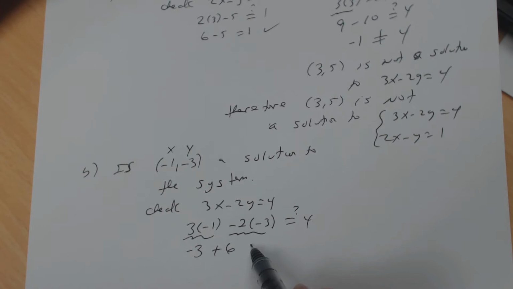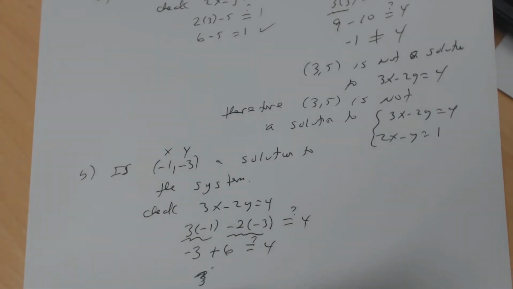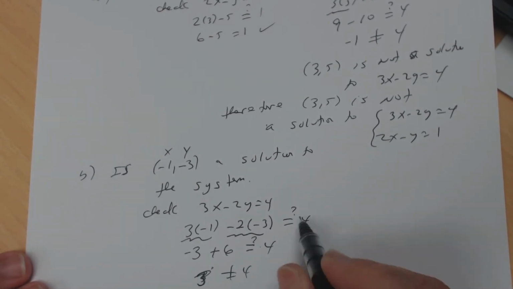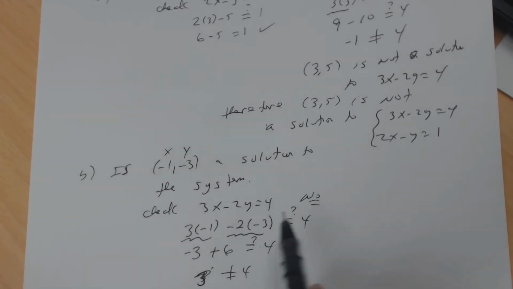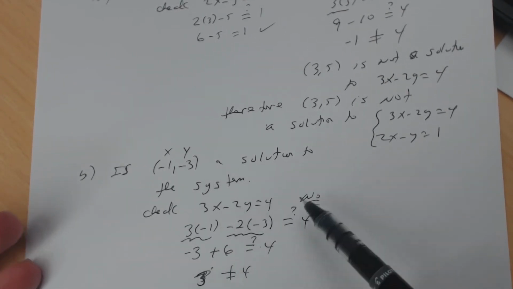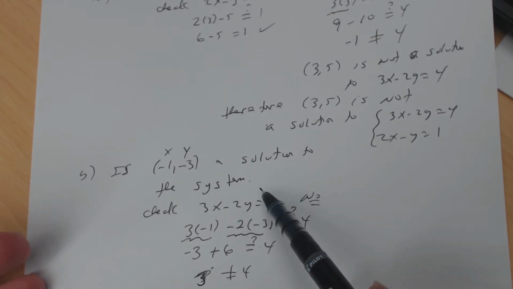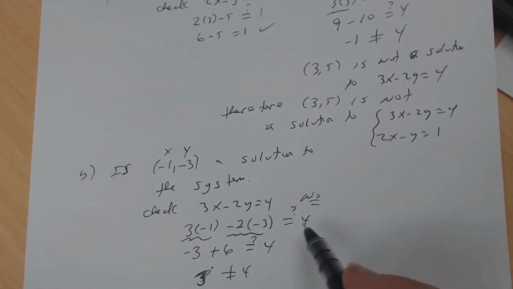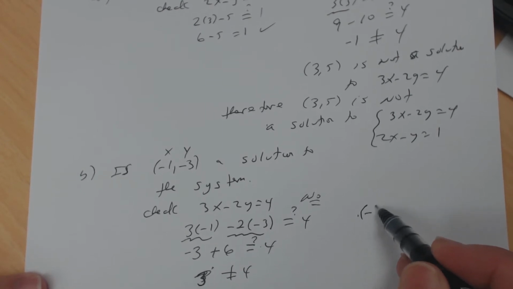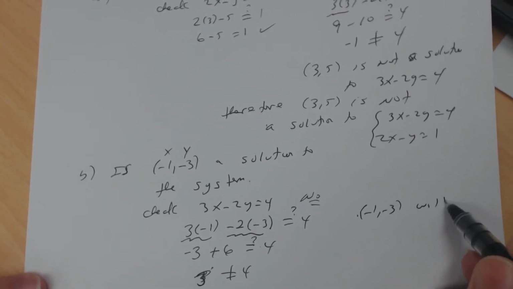And is that equal to a 4? Well, negative 3 plus 6 is a positive 3. So 3 does not equal 4. So the answer is no. So right away, since it didn't satisfy it, right away you can say that is not a solution. So (negative 1, negative 3) will not be a solution.